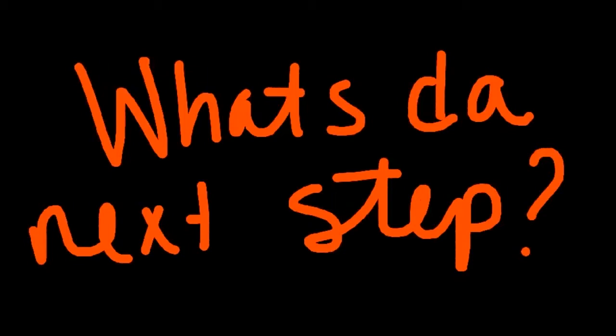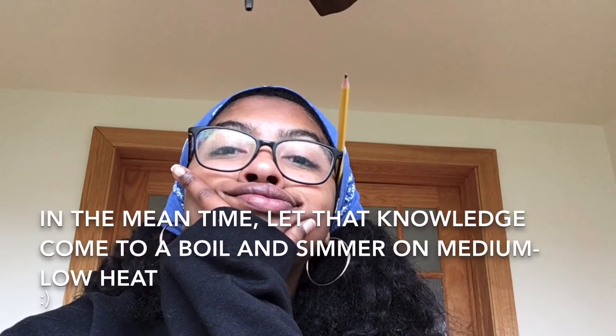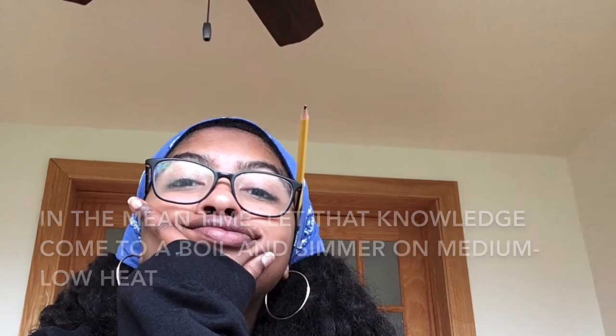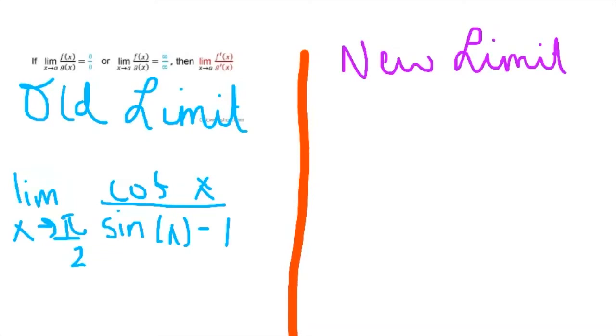Now I'm sure you're wondering, what's the next step? Written in simple terms in the top left-hand corner: if the limit as x approaches a produces indeterminate form, then the new limit, which is equal to the old one, is that of the derivatives, top over bottom, of each function, and that will hopefully give us a solution.